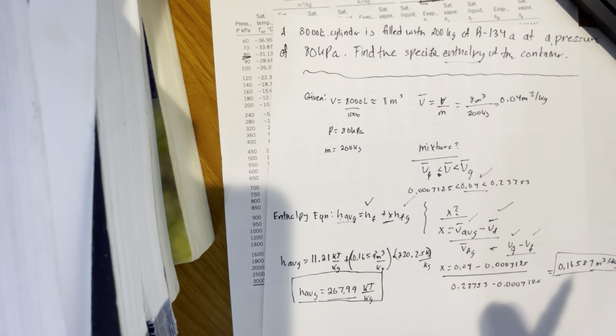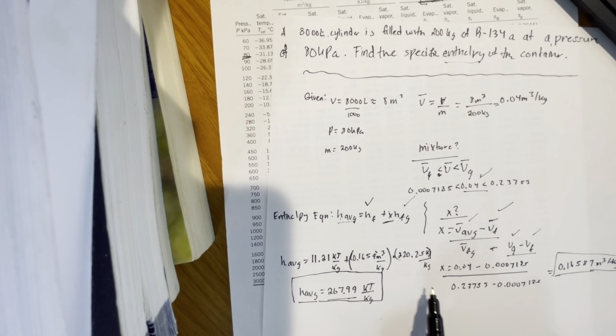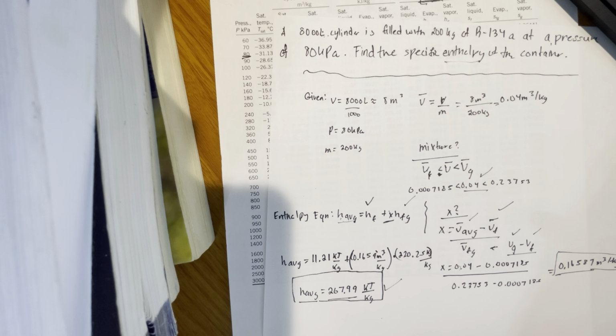So just always go through these steps and follow them step by step, and then you come out with the answer, whatever it's asking. All right, thank you.